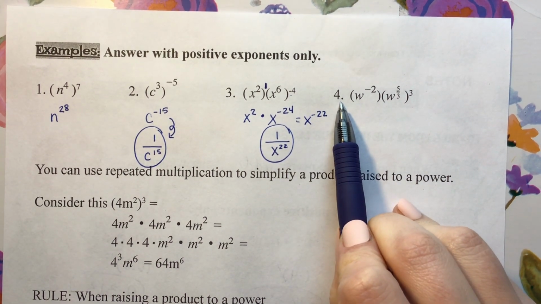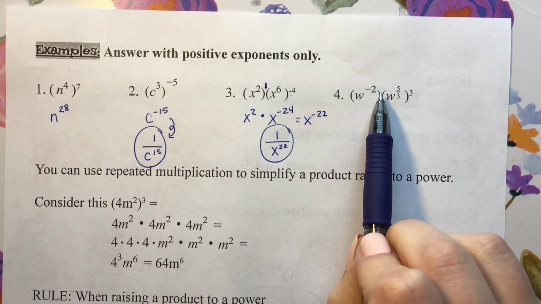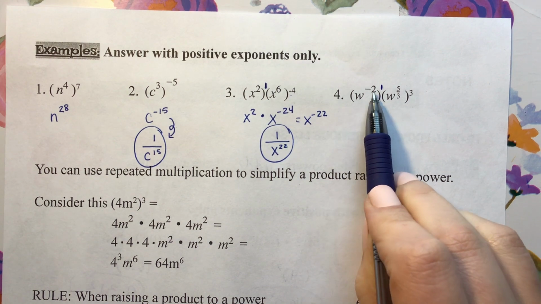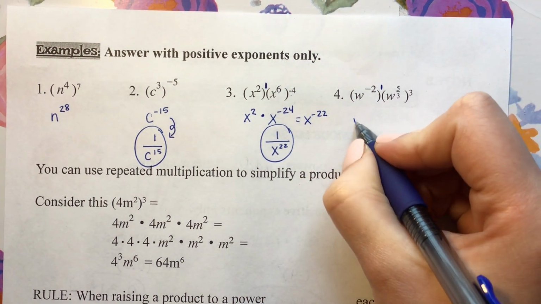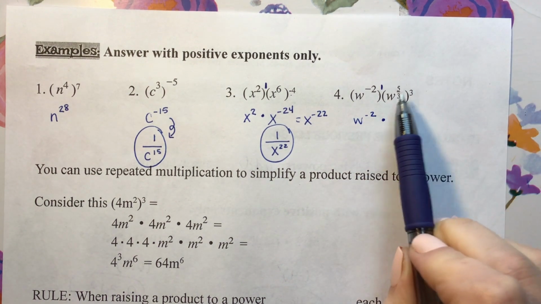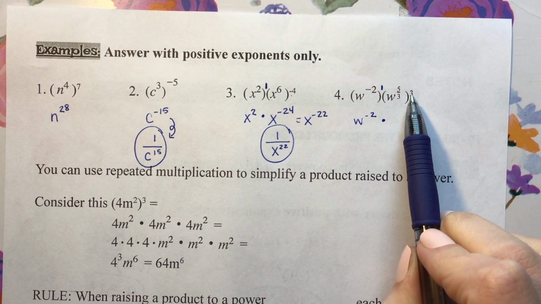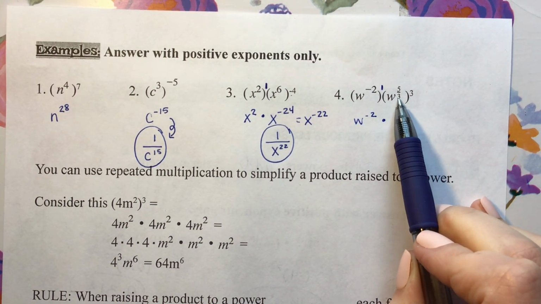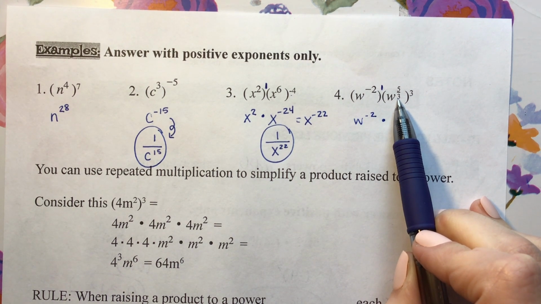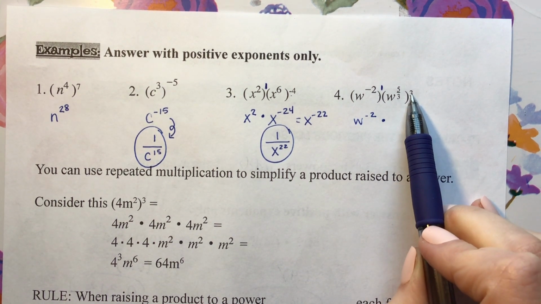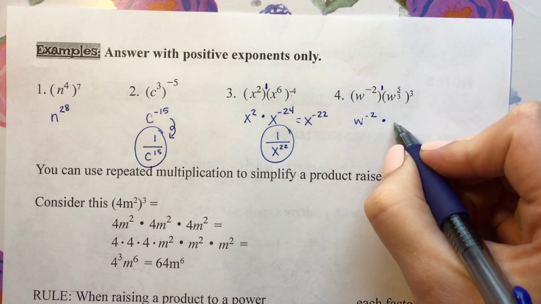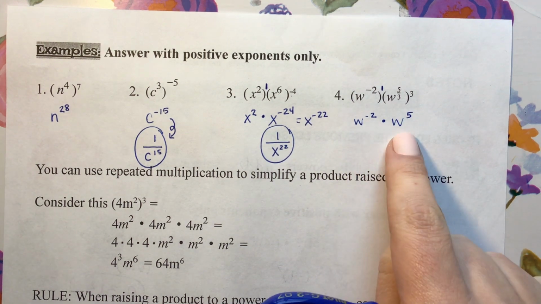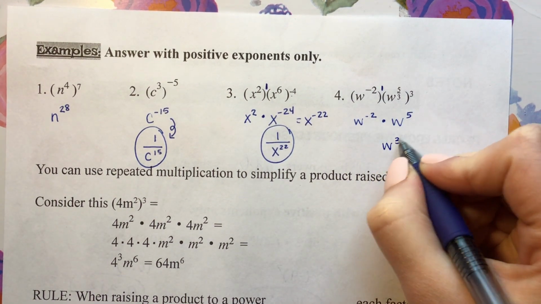On example 4, it's very similar to what we just did. There is an invisible 1 right here. So w to the negative 2 raised to the 1 is still w to the negative 2, times w to the 5/3 raised to the third. Well, you still take 5/3 times 3. Don't let the fact that it's a fraction confuse you. It is still this number times this number. But when you take 5/3 times 3, it is 5, so I have w to the 5th. Now I have w to the negative 2nd times w to the 5th, which is going to be w to the 3rd.